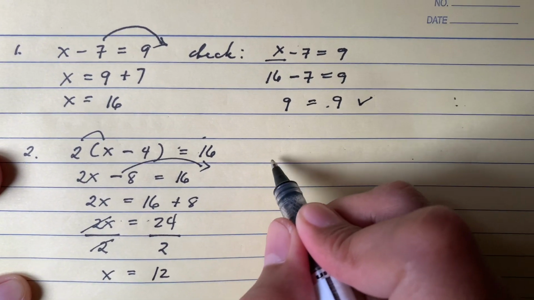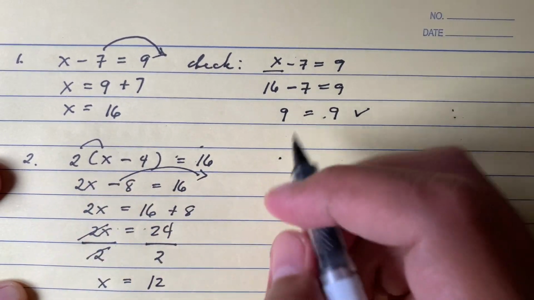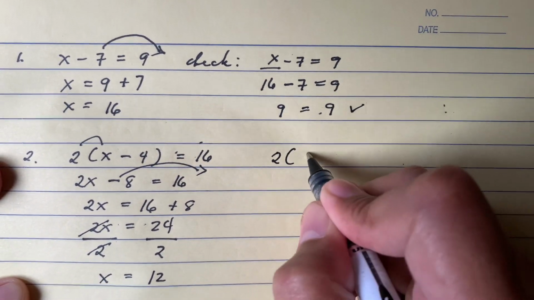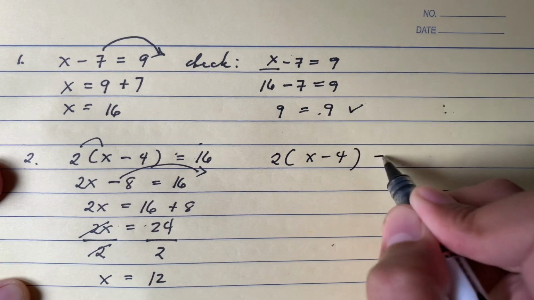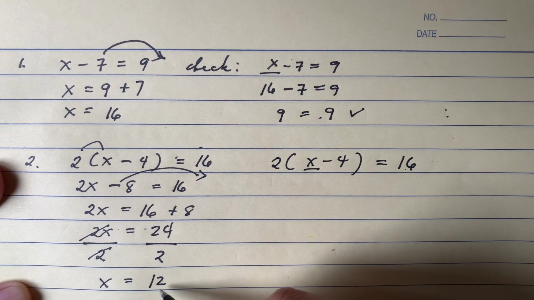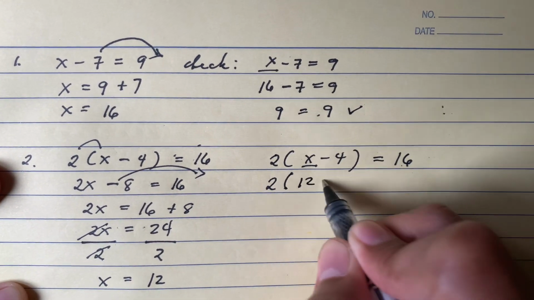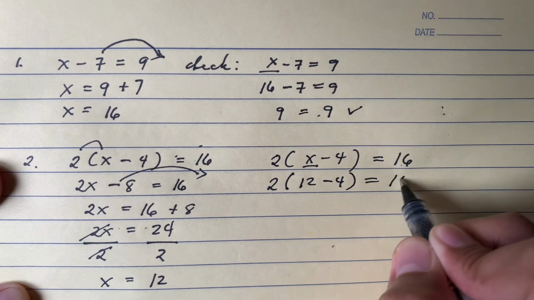Okay, so let us check. To check is simply to copy your given linear equation. We have here 2 multiplied by x minus 4 is equal to 16. Replace your x by 12. So we have 2 multiplied by 12 minus 4 is equal to 16.